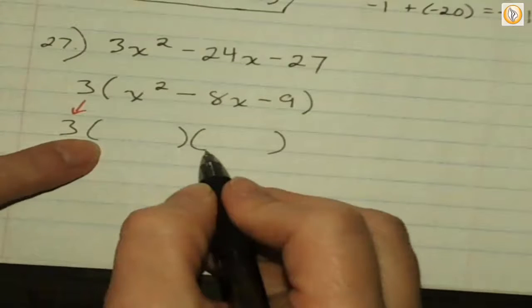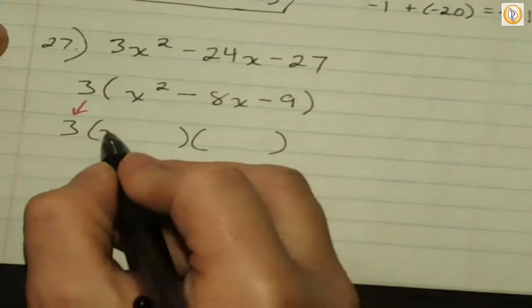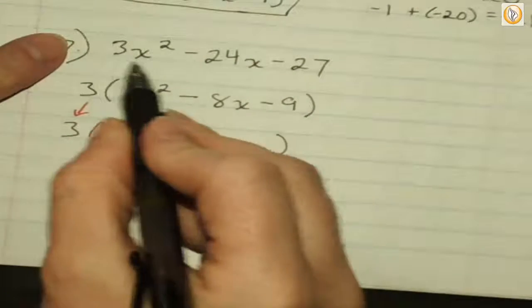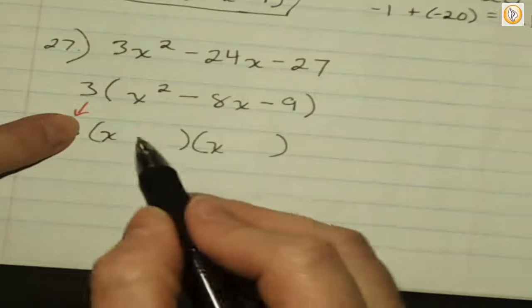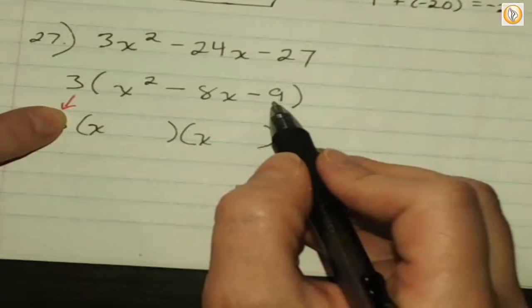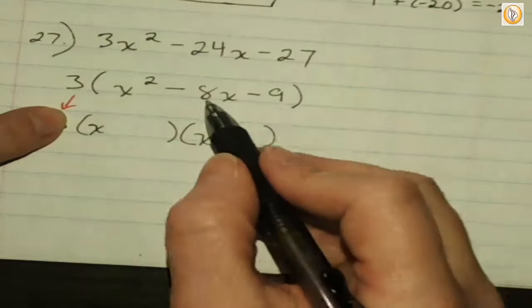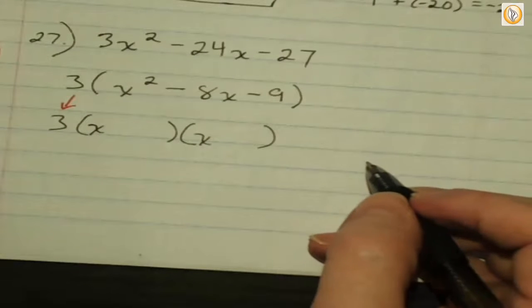So Emily, what goes in the first term right here? Because we took the 3 out, we're left with this. I'm bringing the 3 down, and I divide it up into 2 brackets. Now we've got to find 2 numbers that when multiplied give us -9. When added, give me -8. Michaela, what 2 numbers do you think?